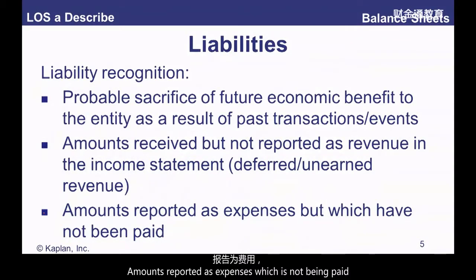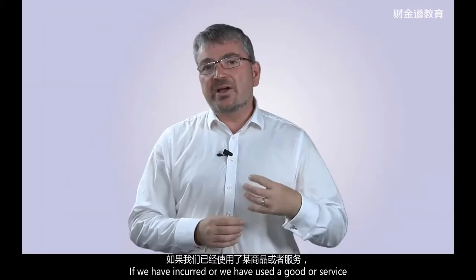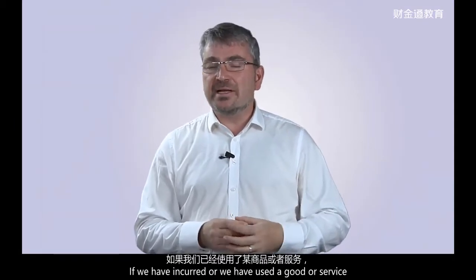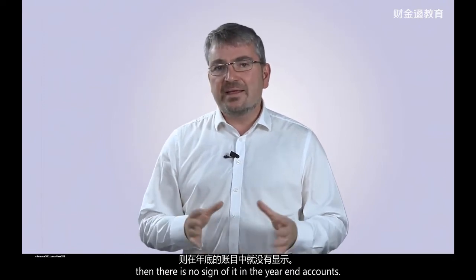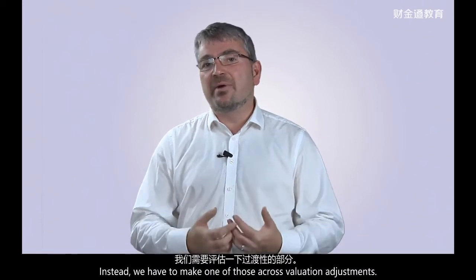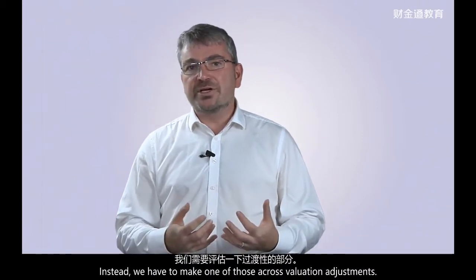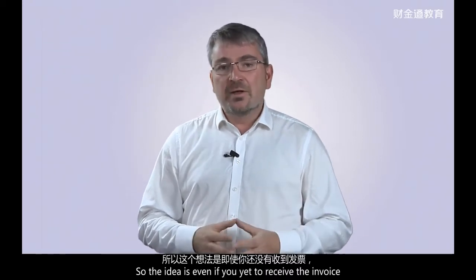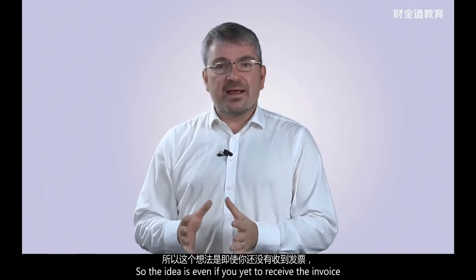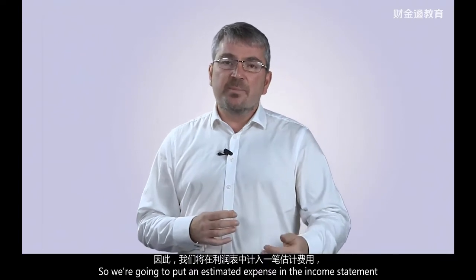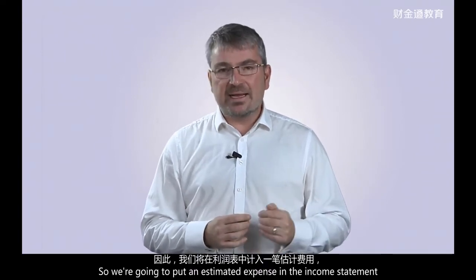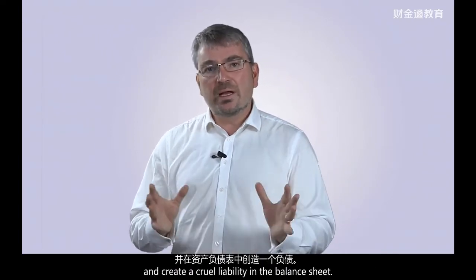Okay, amounts reported as expenses which have not been paid as well, typically we'll refer to those as accruals. If we've incurred or we've used a good or service, but we've not yet been invoiced for it, then there's no sign of it in the year-end accounts. Instead, we have to make one of those accruals valuation adjustments. So the idea is, even if you've yet to receive the invoice, you still need the expense in the income statement. So we're going to put an estimated expense in the income statement and create an accrual, a liability, in the balance sheet.